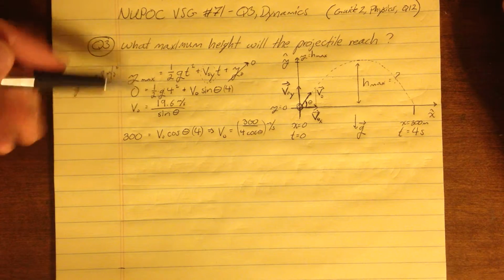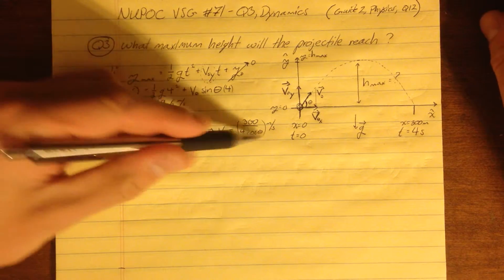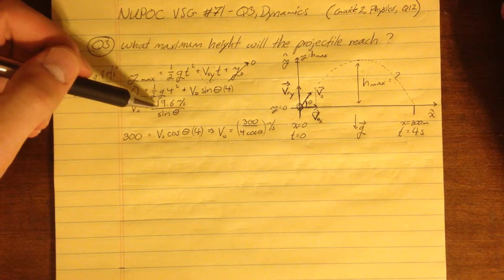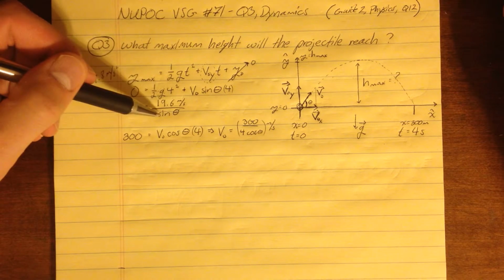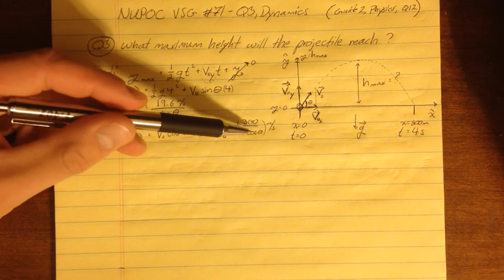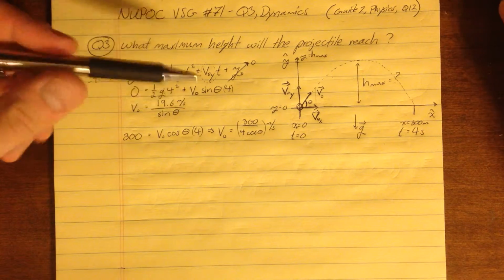So when we set these two equal, right, v0 equals this, and it also equals this, so we can say that 19.6 meters per second over sine theta equals 300 over 4 cosine theta meters per second, right?